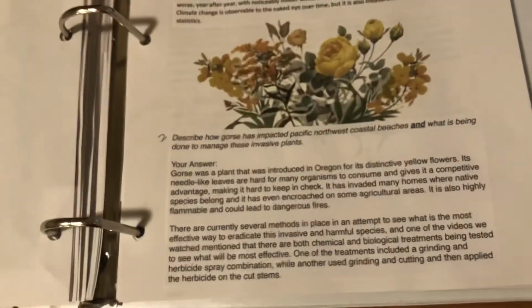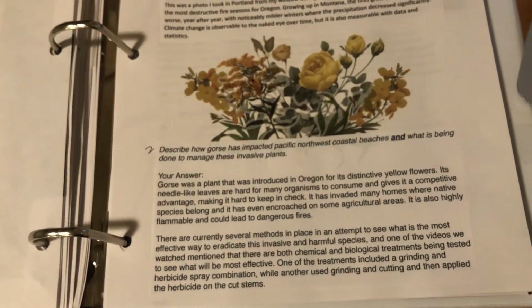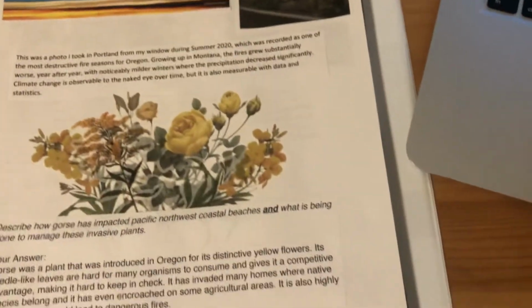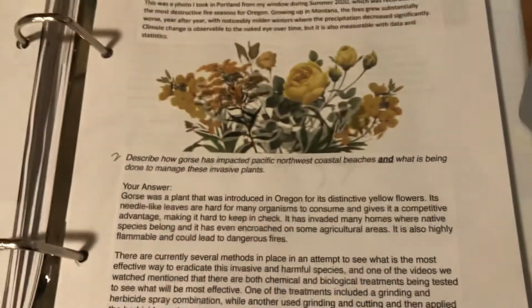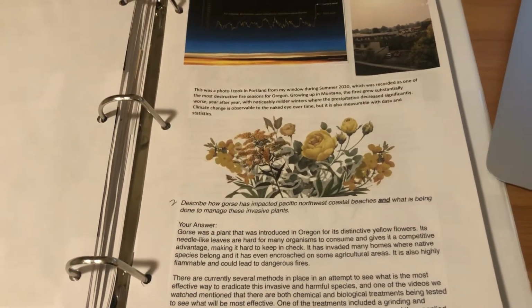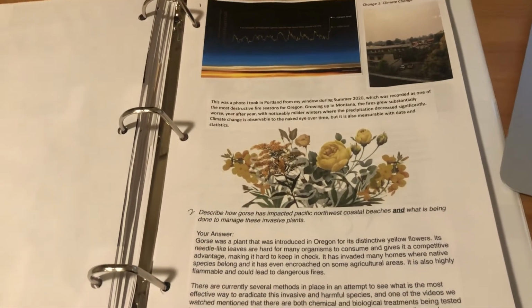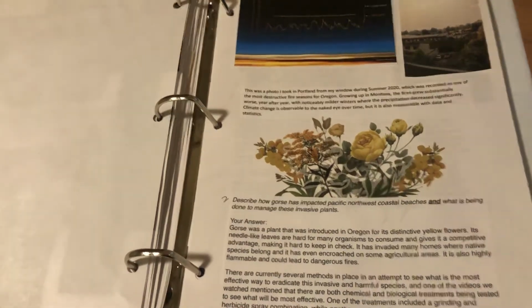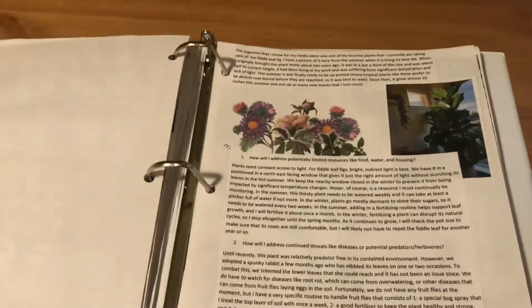So there's that. This is describe how gorse has impacted the Pacific Northwest coastal beaches and what is being done to manage these invasive plants. I have a bunch of random yellow flowers that I pulled from some stickers just to represent gorse because it has a very distinctive yellow flower. Both of these had to do with sustainability and conservation with stewardship. These had to do with climate change and invasive species. So I thought that both of these pieces were supplemental for that.